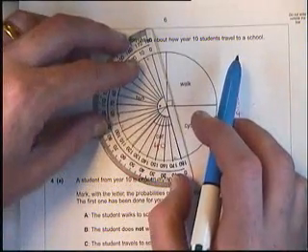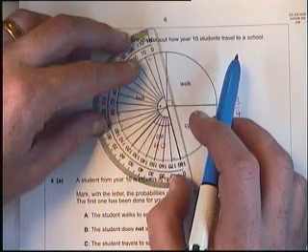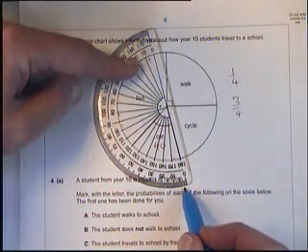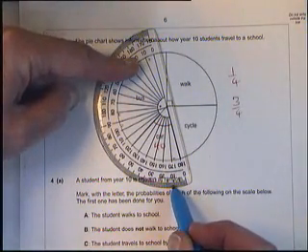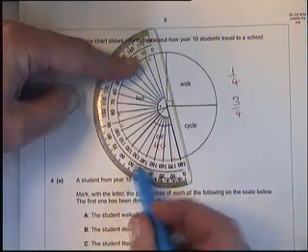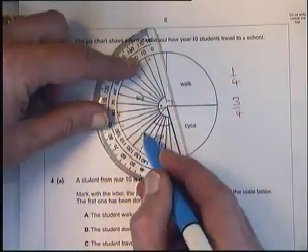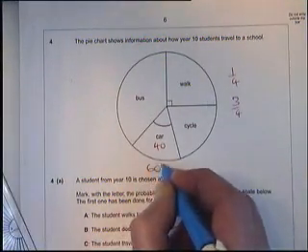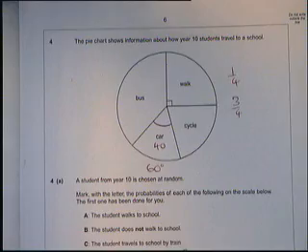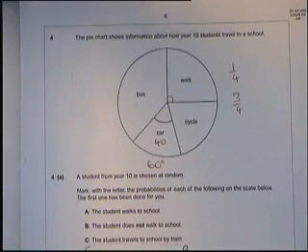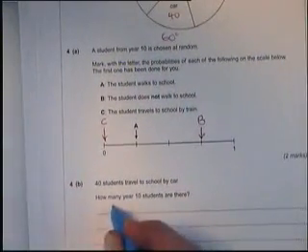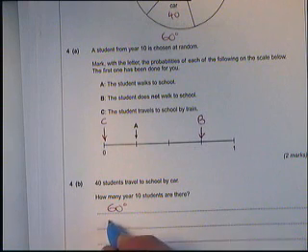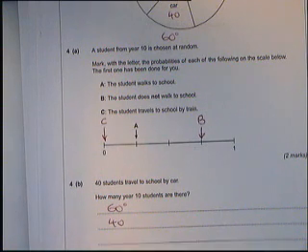So I'm going to put it on here again. And if I go round, I'm using these outside numbers, so 0, 10, 20, 30, 40, 50. The line I'm interested in is here, so there, and that's level with 60. So there are 60 degrees in there. So I know that 60 degrees stands for 40 people. So I'm going to write that down here. I know that 60 degrees stands for 40 people.